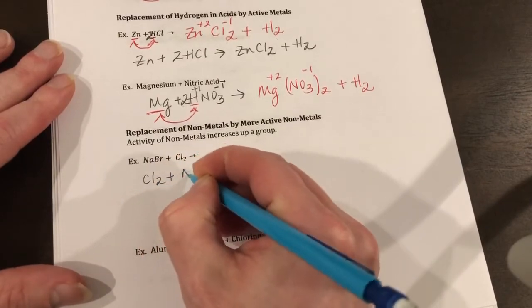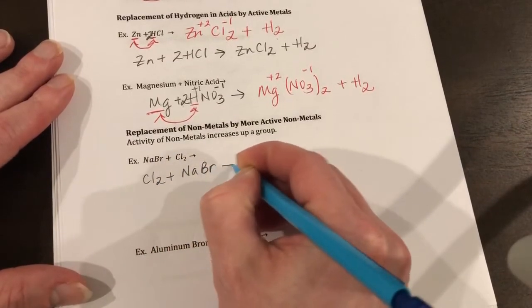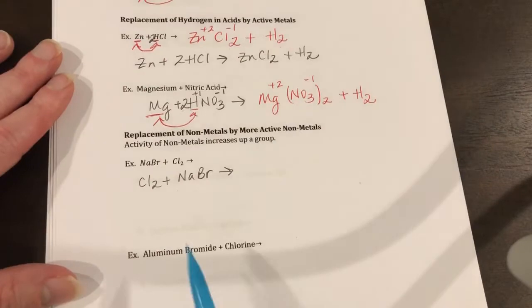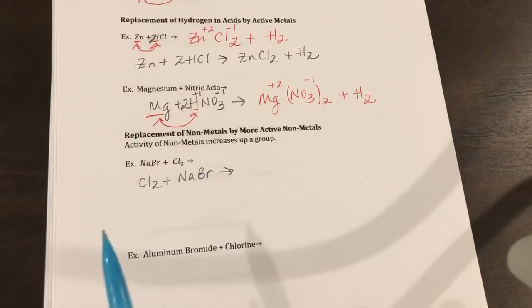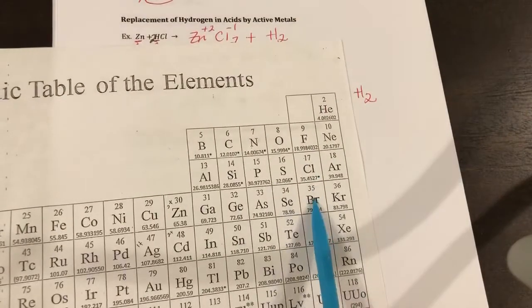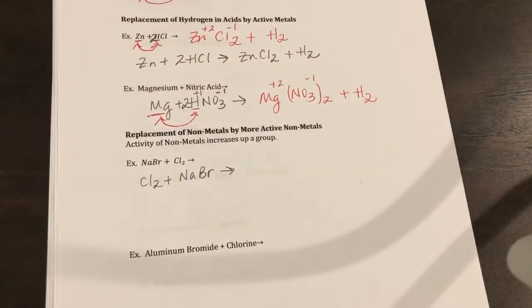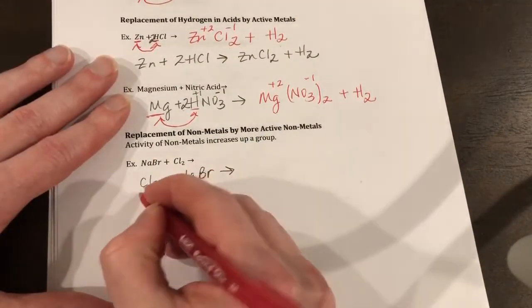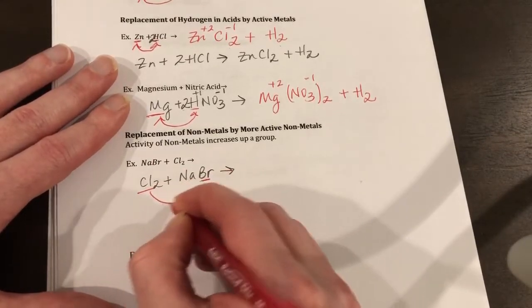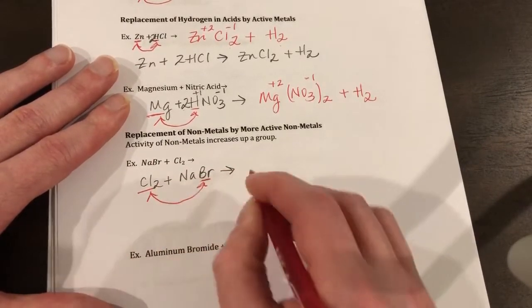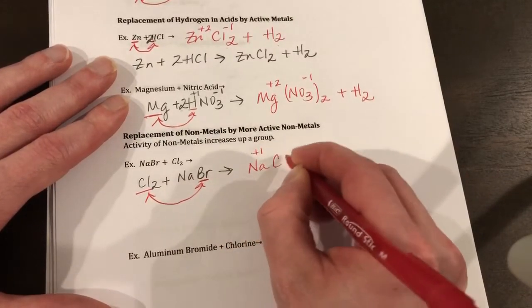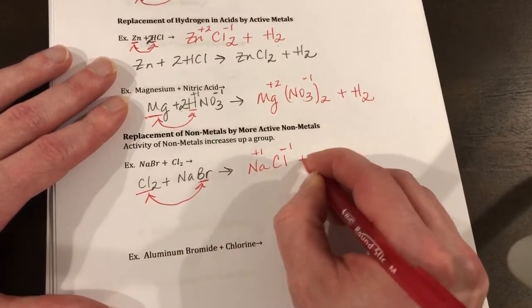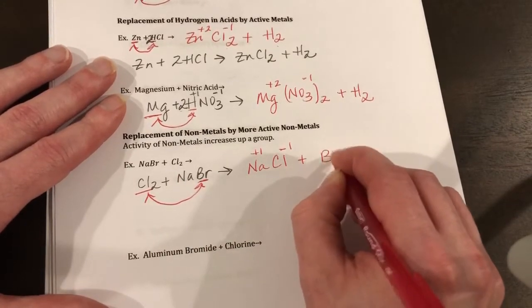Cl2 plus NaBr. Now, if Cl is higher than Br, which we can see from our periodic table, Cl is higher than Br, it's going to kick it out. It's going to flip-flop the nonmetals, the halogens. So these two are going to kick each other out. Sodium has a +1 charge. Cl has a -1 charge. We're going to kick out the bromine, which is Br2.